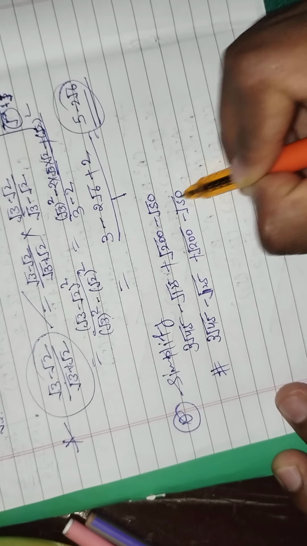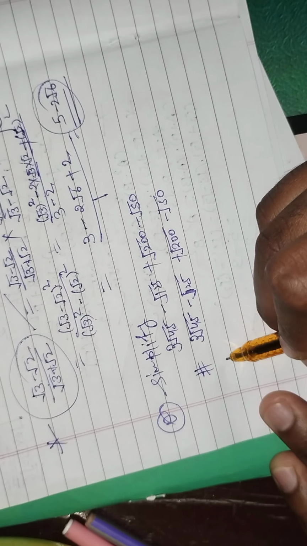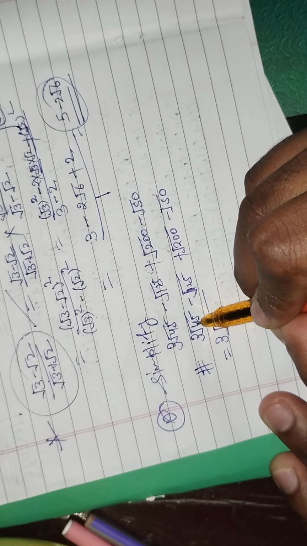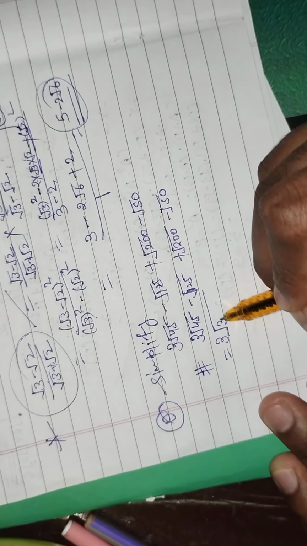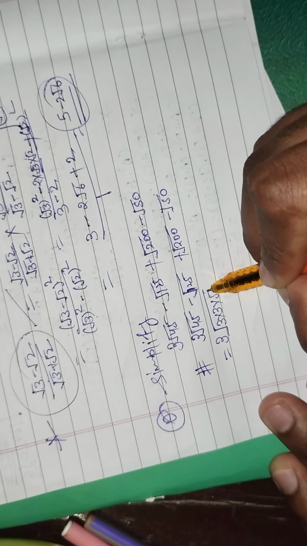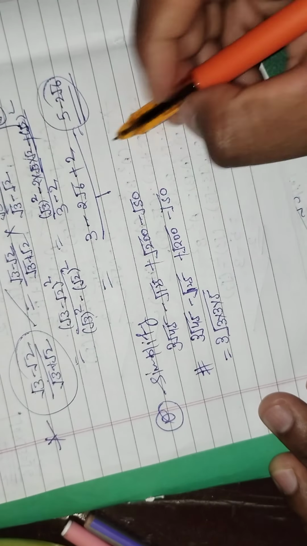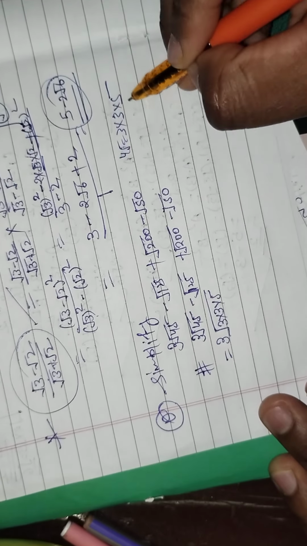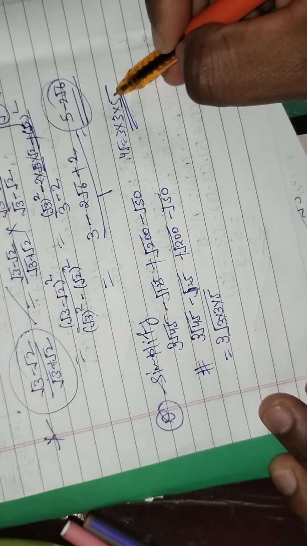Here we can write 3 under root 45. 9 times 5 is 45, so under root 9 times 5. Now I can write 45 in prime factors.